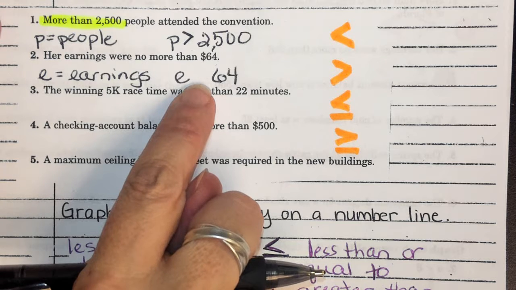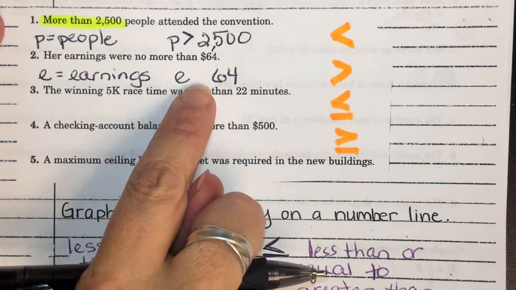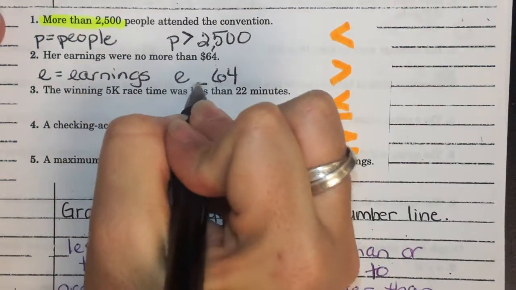No more than $64. So did it include 64? Like, can she make $64? If it's no more than 64, she can make 64. So I need an equal sign.